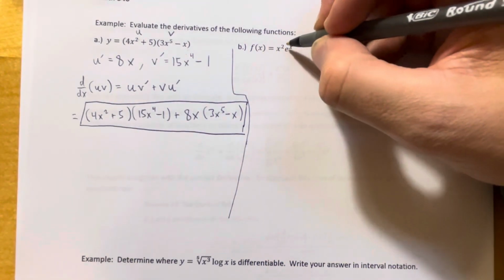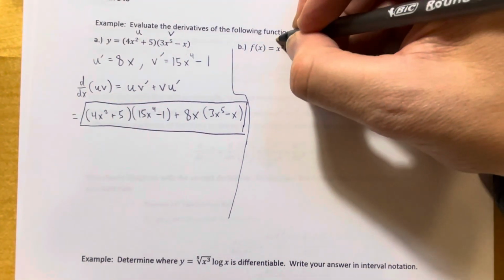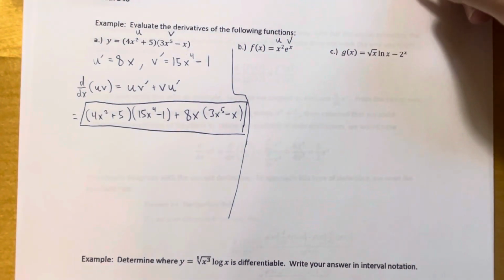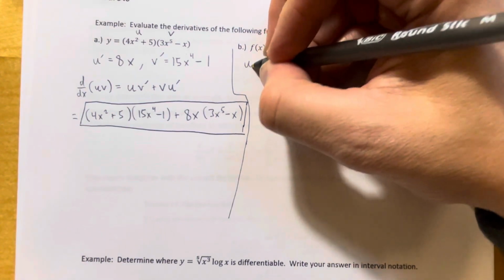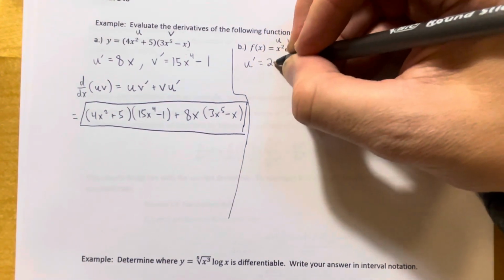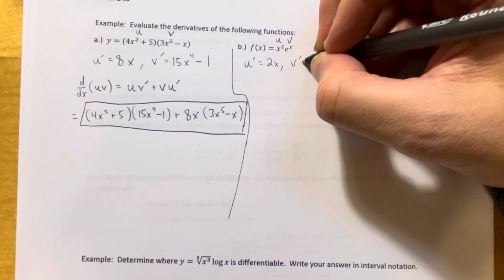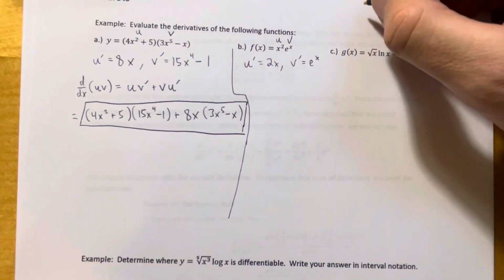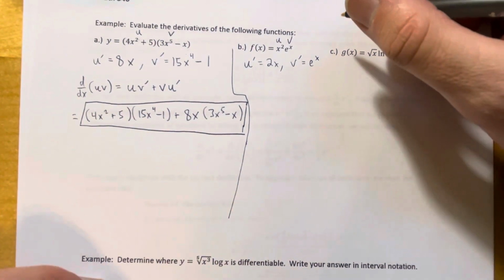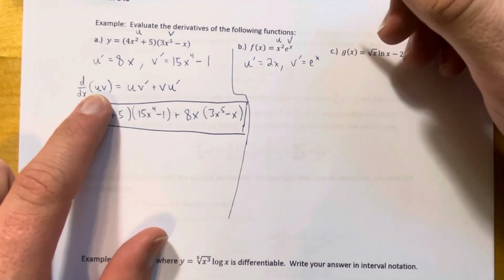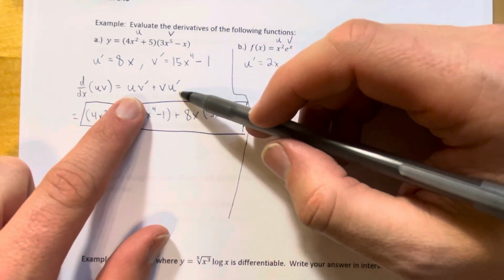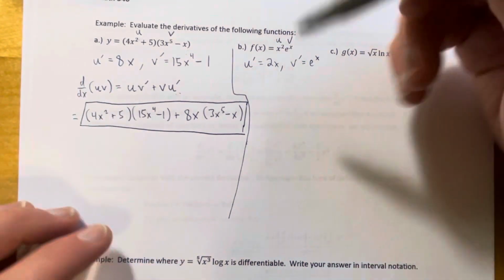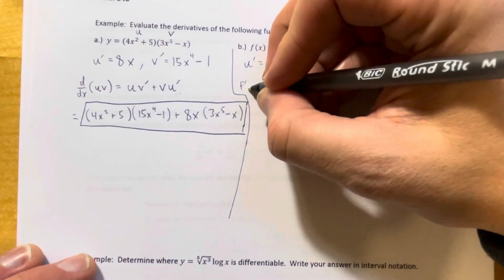F of x equals x squared e to the x. I'm going to set u equal to the x squared and v equal to the e to the x, which means u prime is 2x and v prime is e to the x. Remember, e to the x is its own derivative. Okay. At this step, I want to find the derivative, and like I said, I'm not going to rewrite the product rule every time I do one of these. I just wanted to do that in the first example. So now I'm going to go straight to what the derivative is.